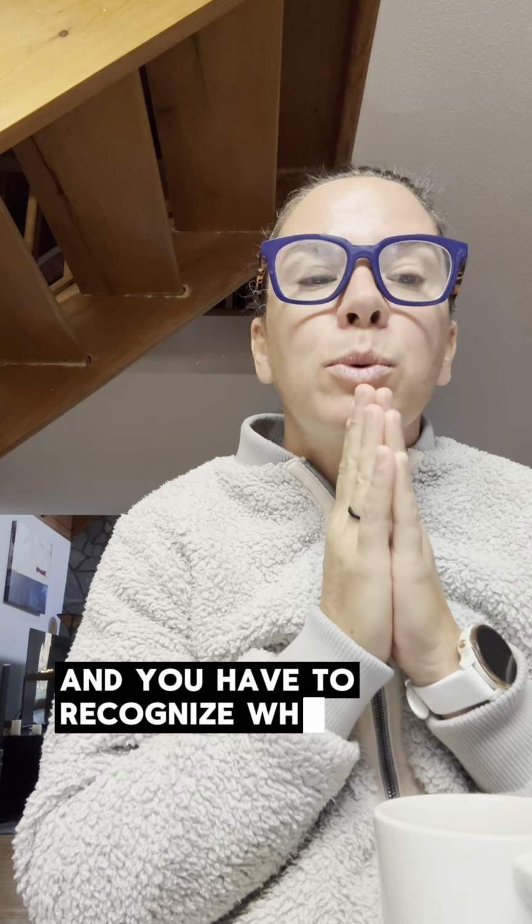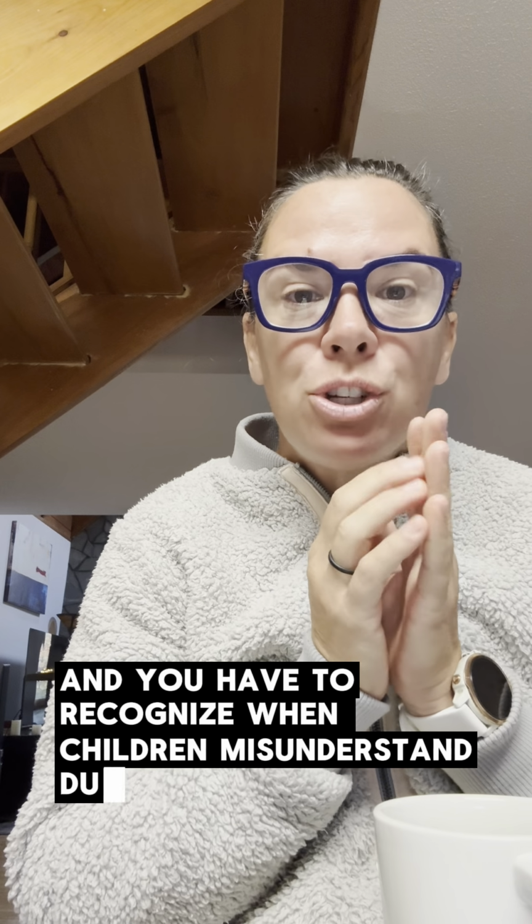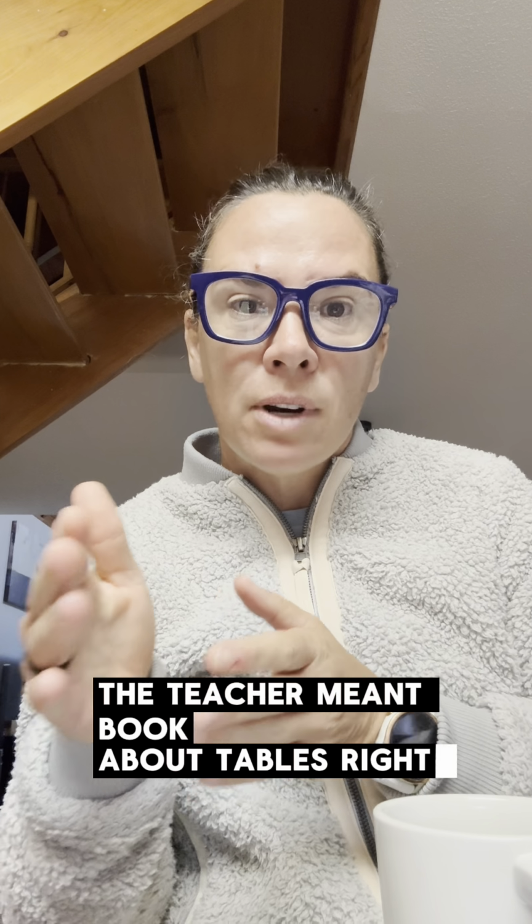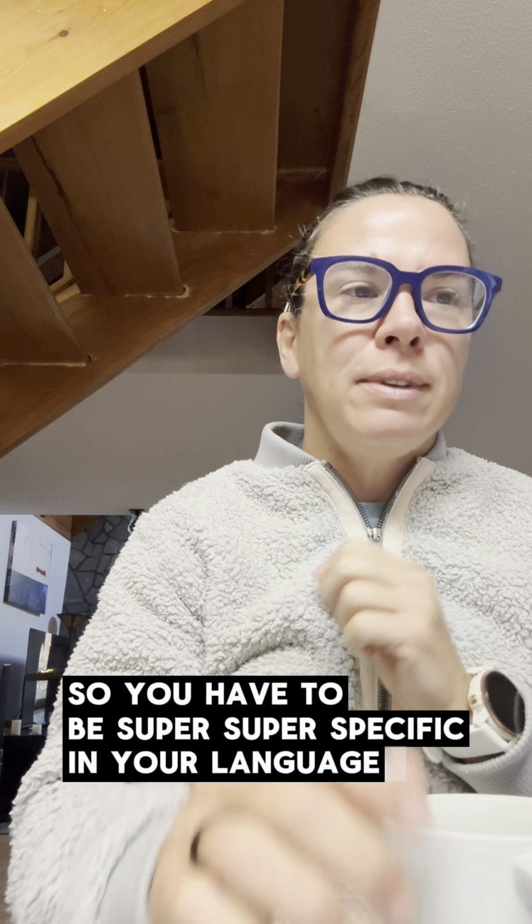And you have to recognize when children misunderstand due to ambiguity. Let's say the teacher says, hey, can you get the book on the table? The child brings the book that's sitting on the table. The teacher meant a book about tables, right? Do you see the difference there? Book on the table, but it's actually a book about tables. So you have to be super, super specific in your language.